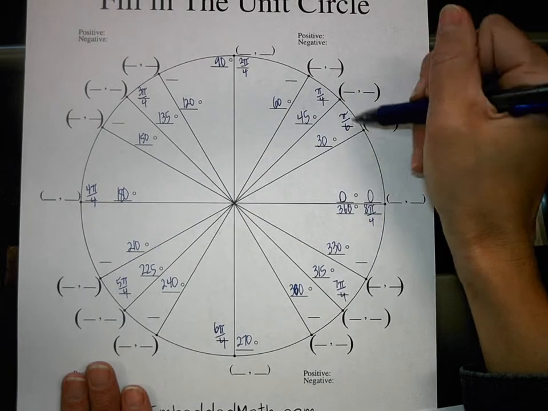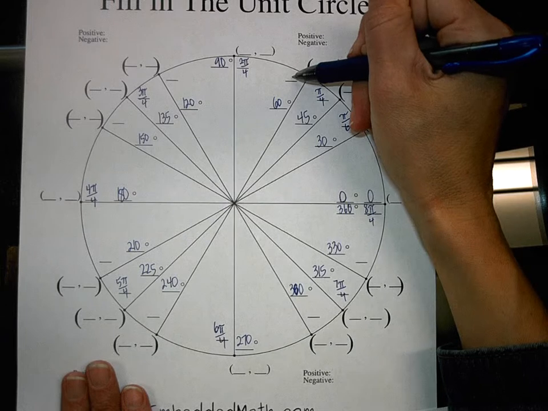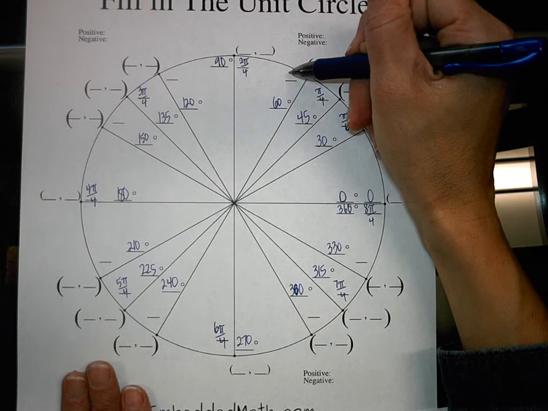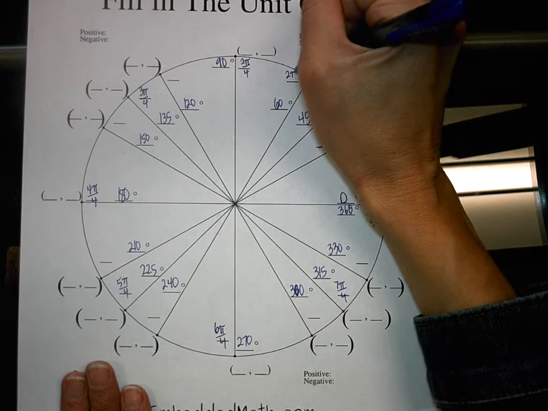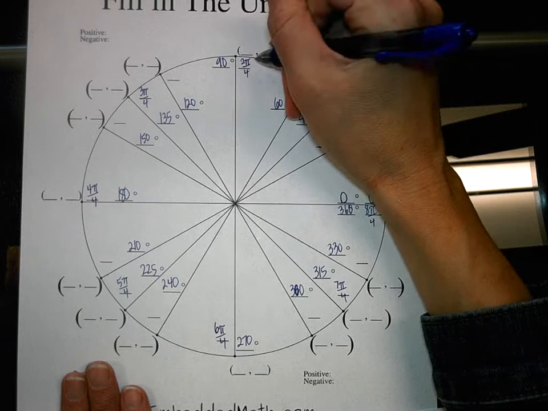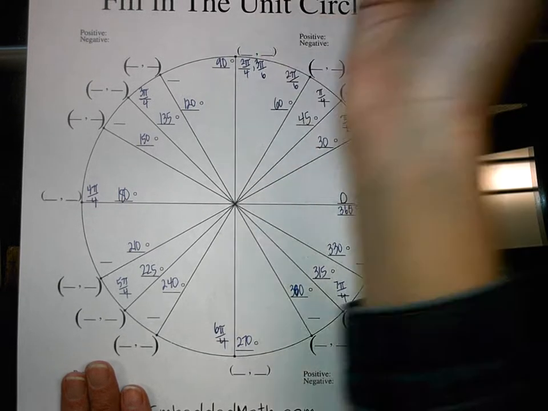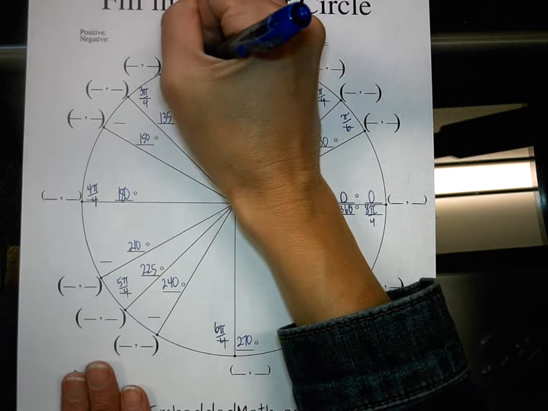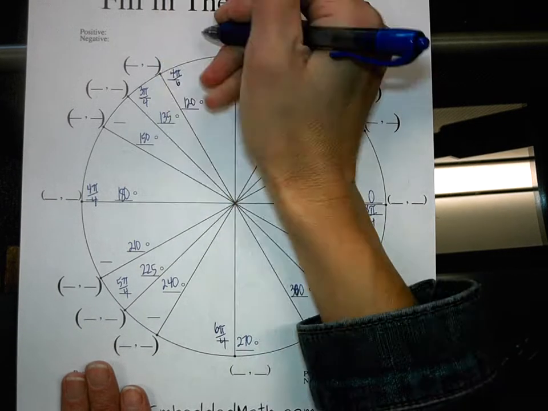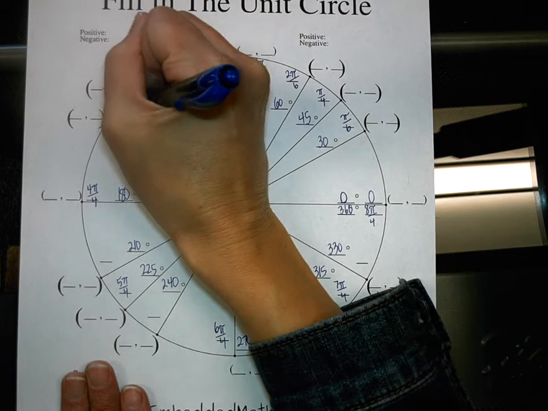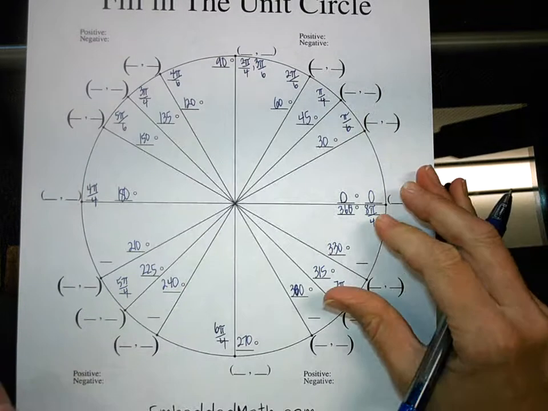When we add another 30 degrees, we're adding another pi over 6. So at 60, it's going to be what? 2 pi over 6. When we get to the next 30, we get 3 pi over 6. The next one is 4 pi over 6. 5 pi over 6 at 150.